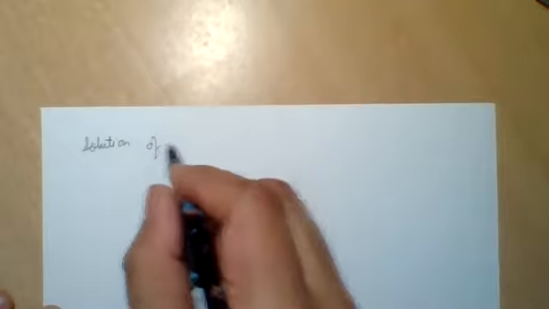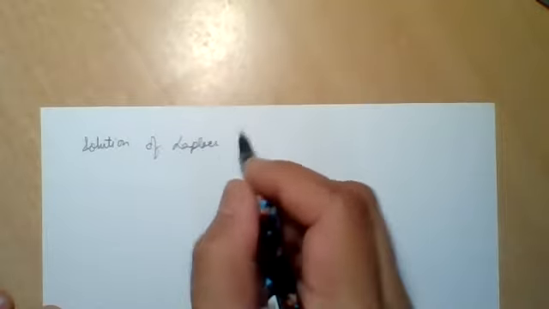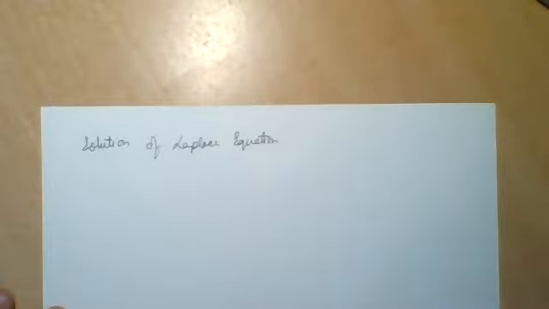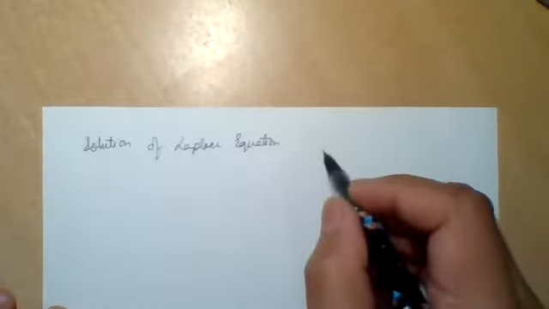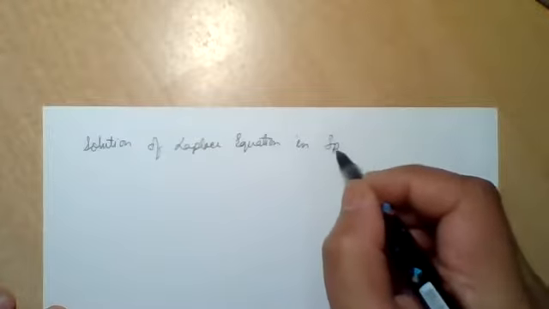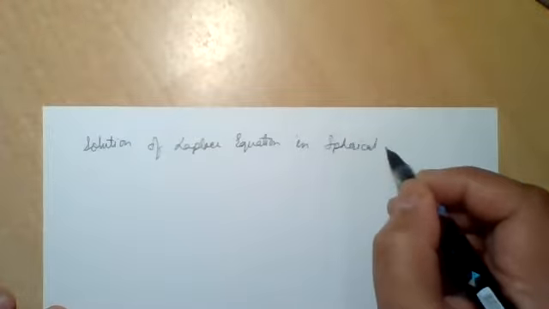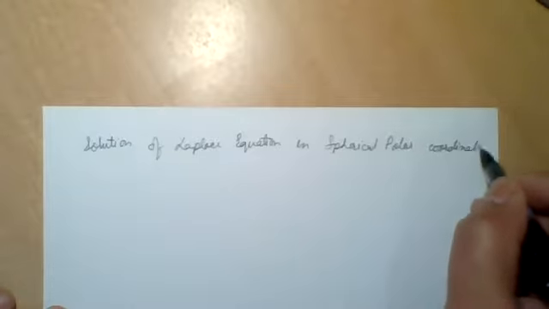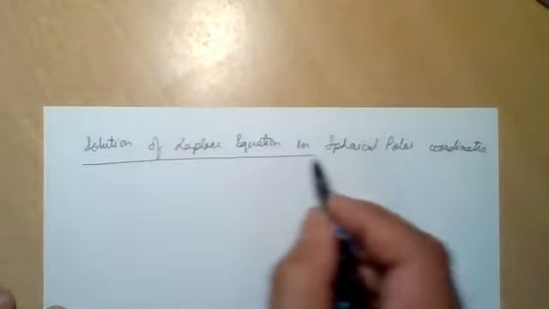So today we are going to study the solution of Laplace equation in spherical polar coordinates. That is, solution of Laplace equation in spherical polar coordinates.